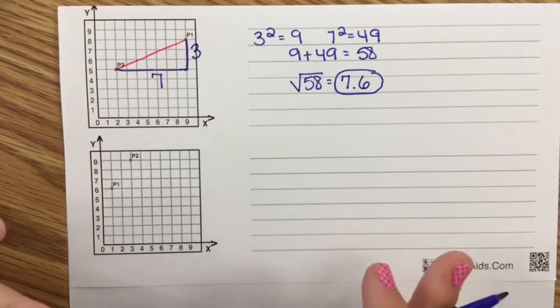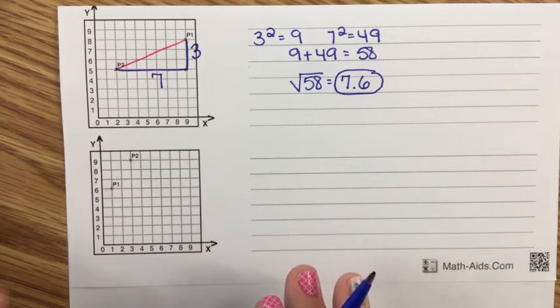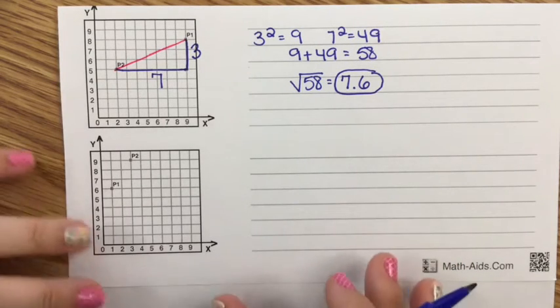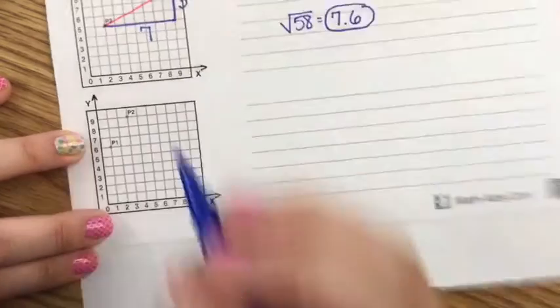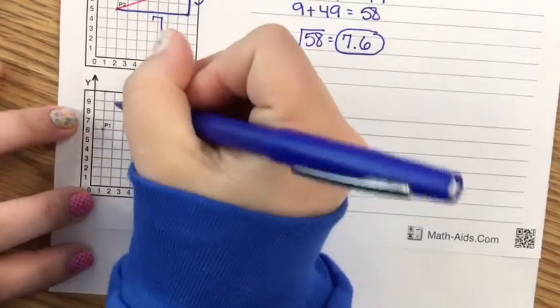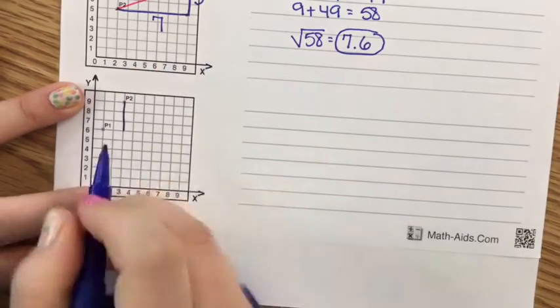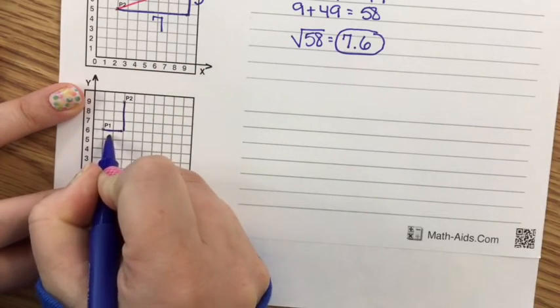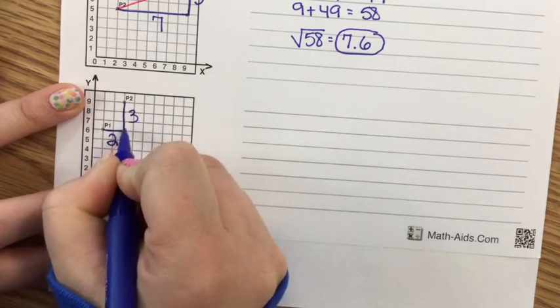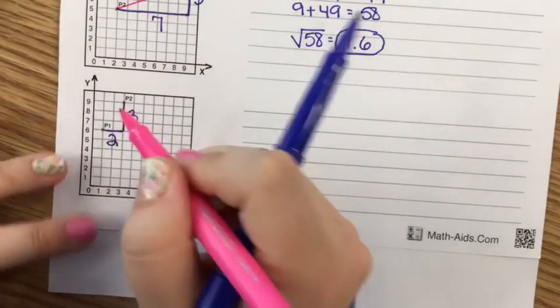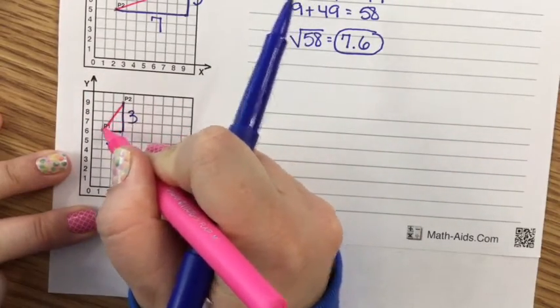Okay, so if you have a question about that, go back and look at the video again. Just rewind a little bit. I'm going to move on to the second one. All right, so second one. Draw my triangle legs. Count my spaces, 2 and 3. Let's get my hypotenuse drawn. So we have the distance.